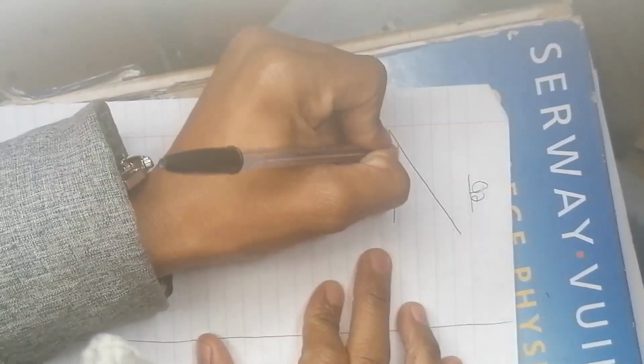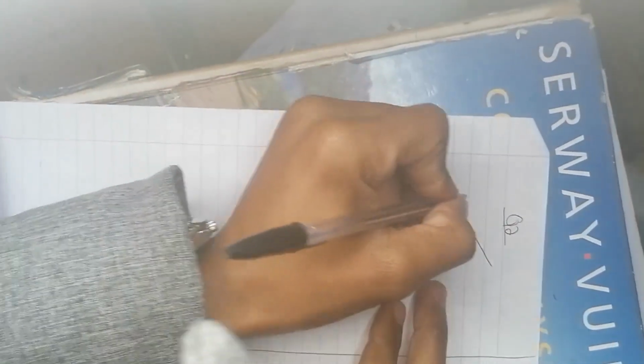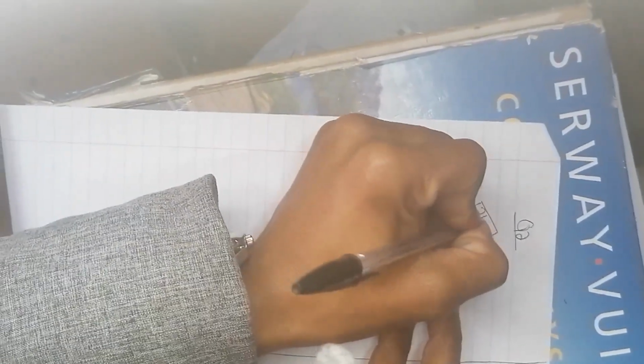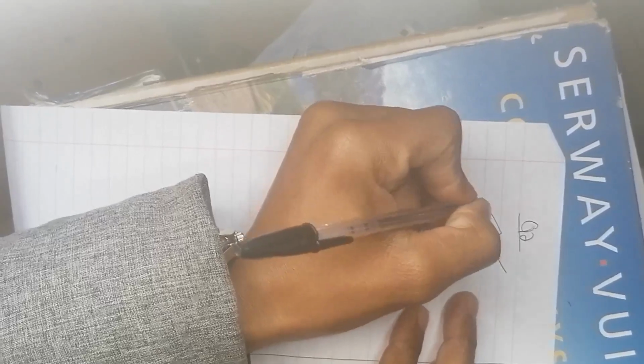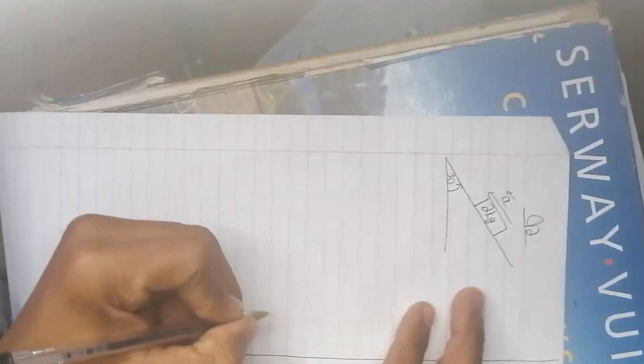These are the problems that you will find in grade 10, grade 11, where just one block is given, and this is a block of 2 kilogram, and they tell you that it accelerates in that direction.